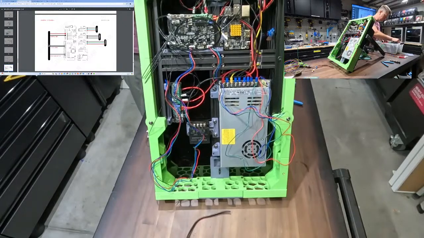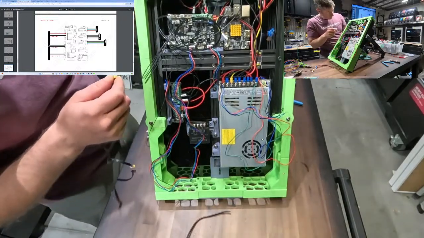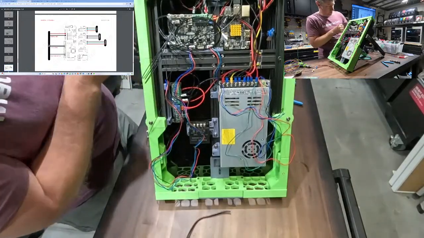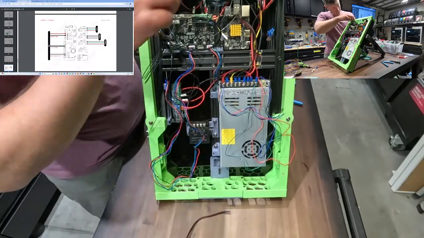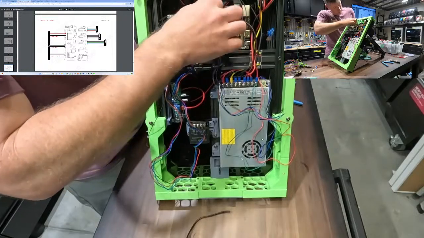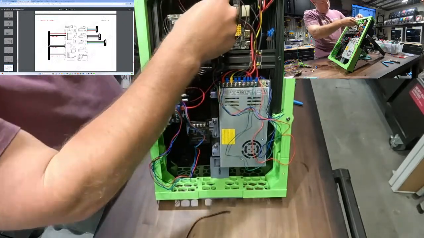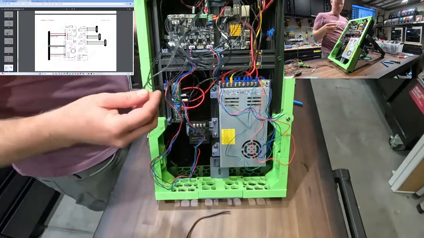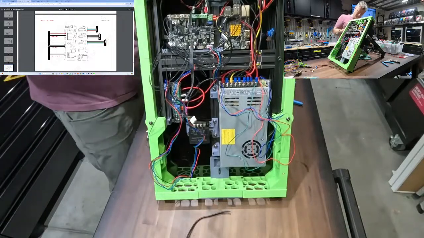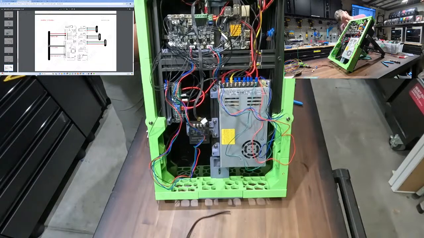Got the Z. Got my Y motor cable. Get this guy to feed through. Okay.